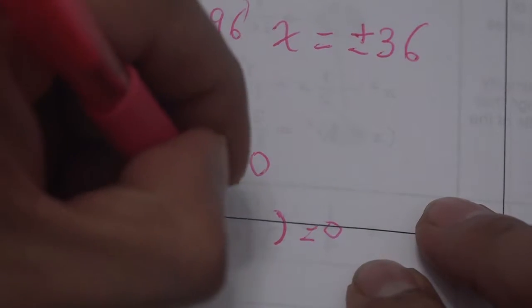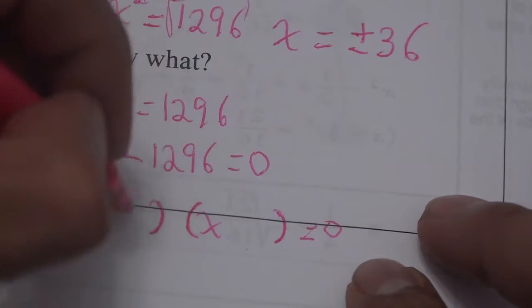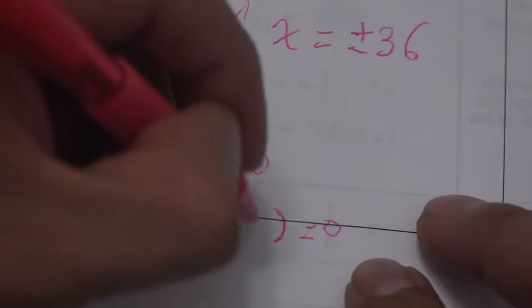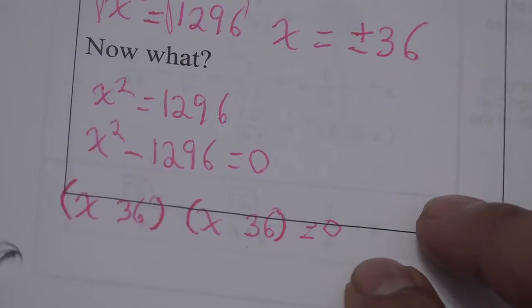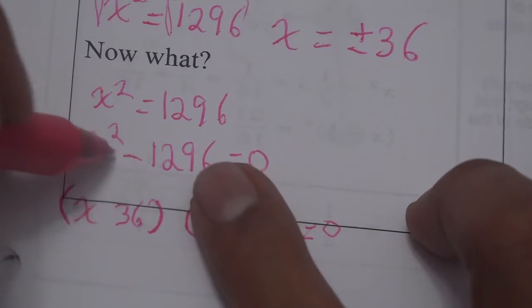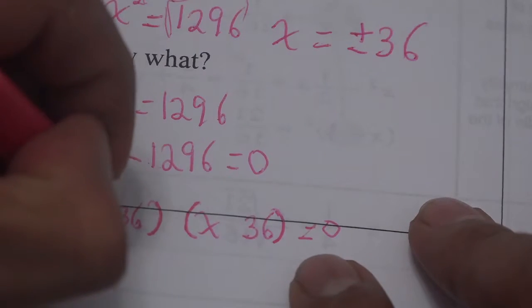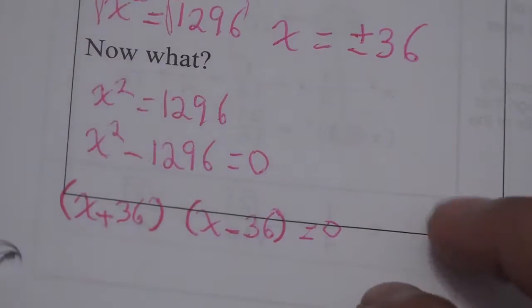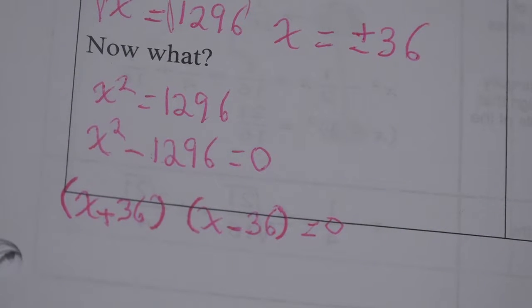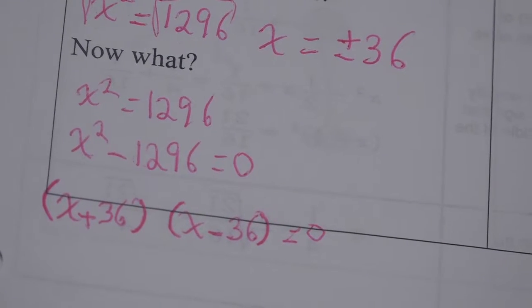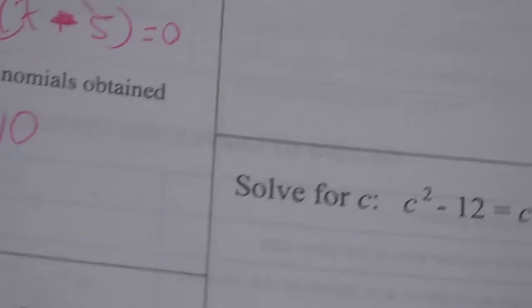and now factors of x squared, x and x. Factors of 1296, 36 and 36. Remember, there is no middle term here. There is no linear term here. So I guess I lost it. So one has to be positive, the other one negative. And that's it. Okay.